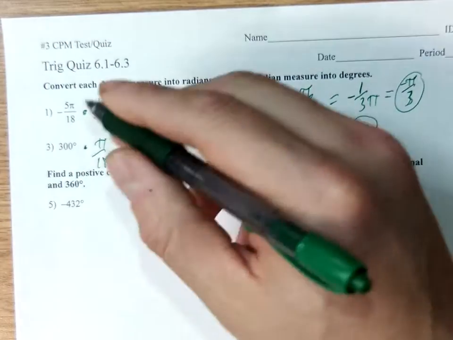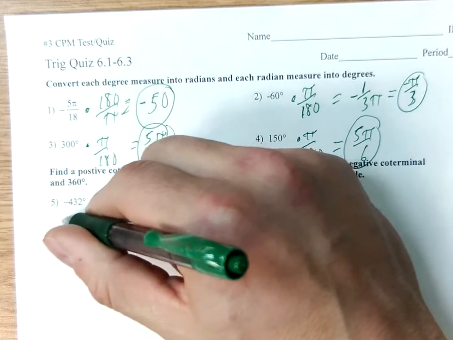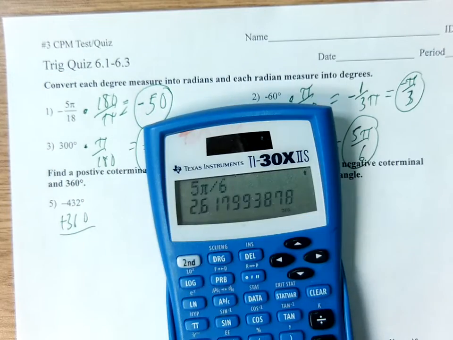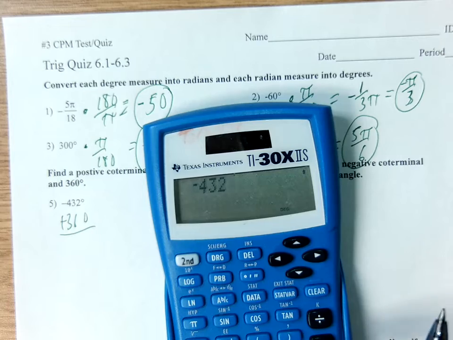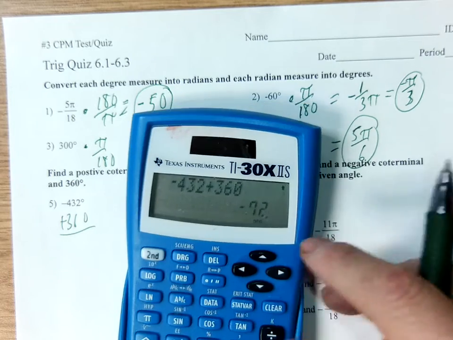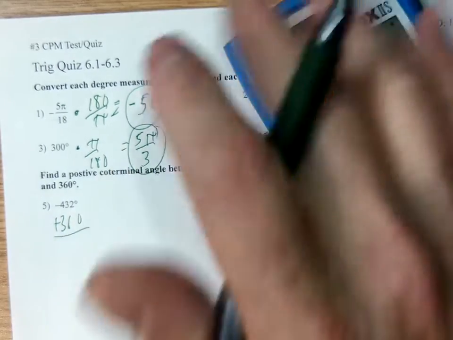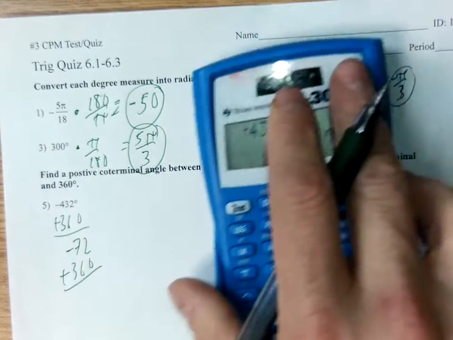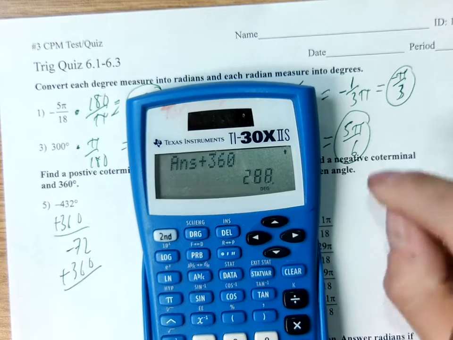Alright, next one. Add 360 to this until it becomes bigger than 0. So if I add 360 once, we're going to get negative 72. Add 360 again. 288.